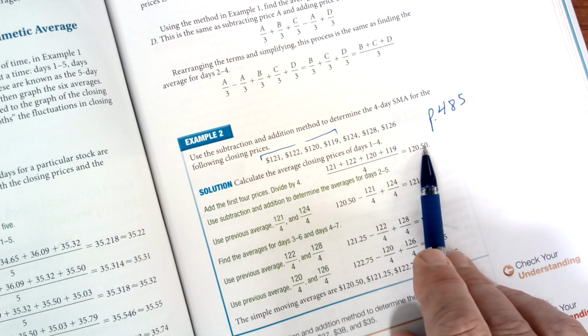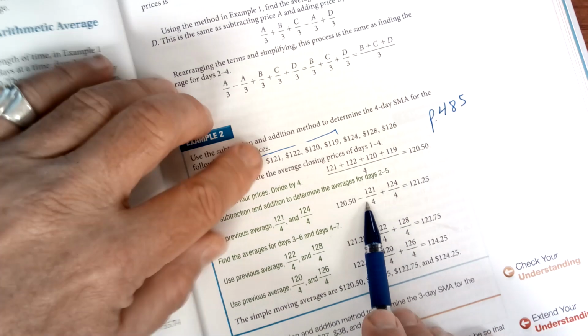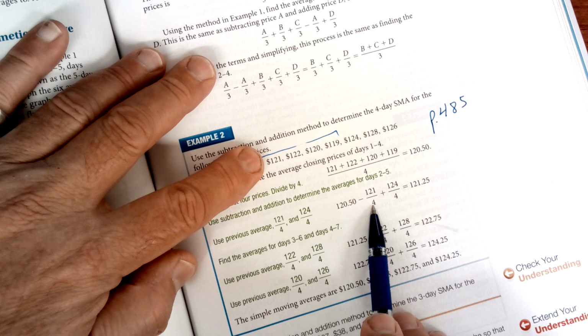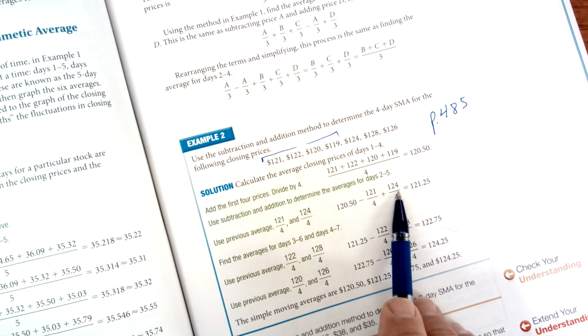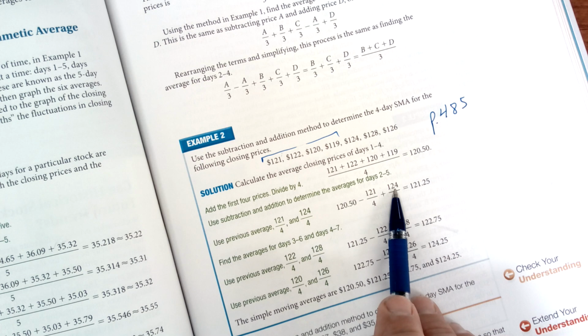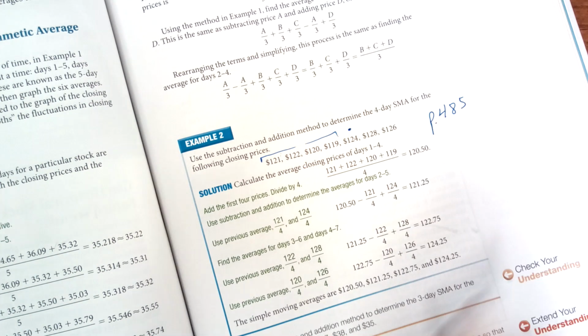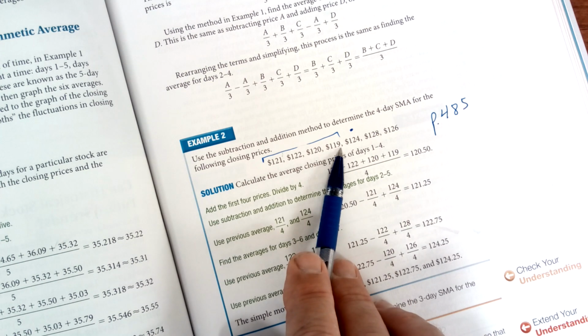Then you take that average, and you subtract the first day divided by 4, and add the fourth day divided by 4. Actually, the fifth. This one right here. So you do the first one, and then you do the one after those 4.